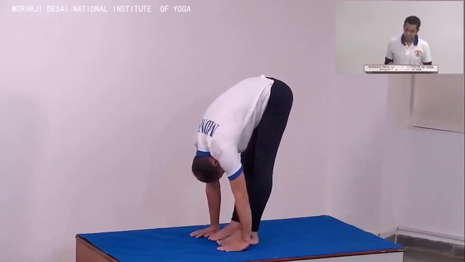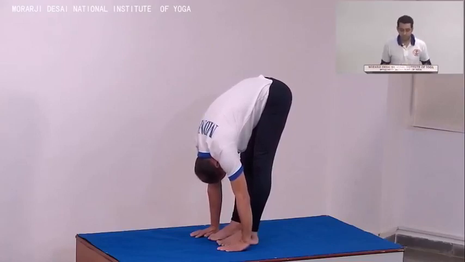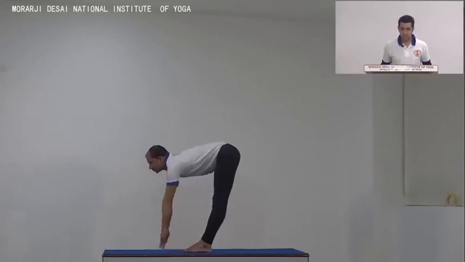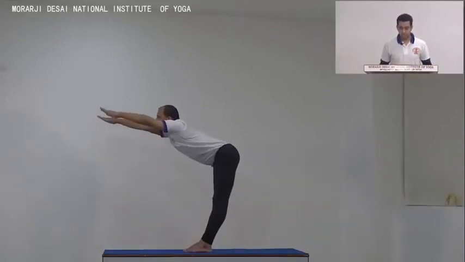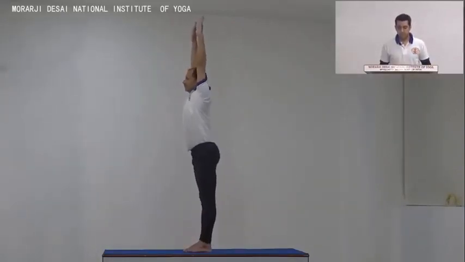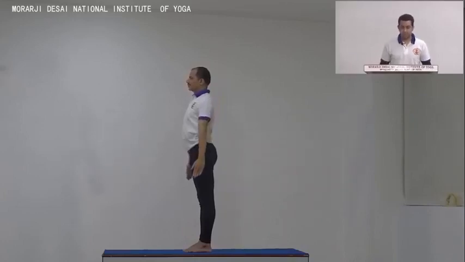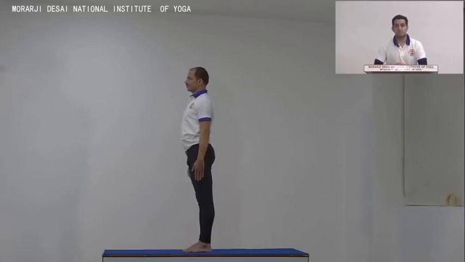Padhastasana. Maintain the posture with normal breathing. This asana makes the spine flexible and helps to improve digestion. Now inhale, bring your arms up straight to your back. Very good. Stretch. Exhale, bring your arms down from the side, stretch it and relax. Close your eyes and feel the effect of this practice, of this asana.